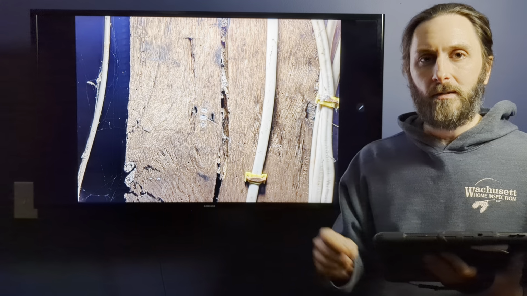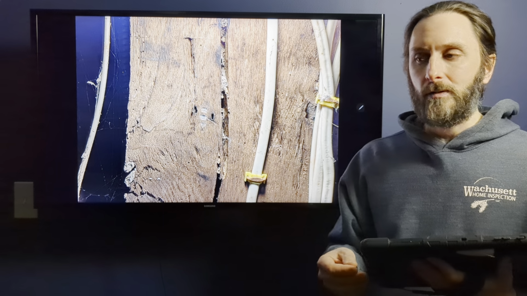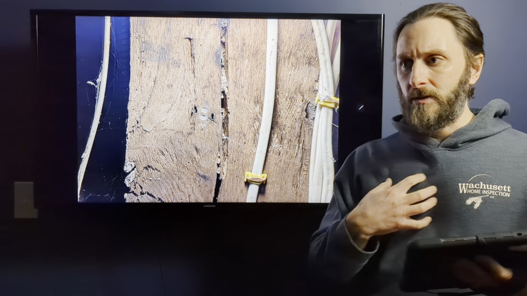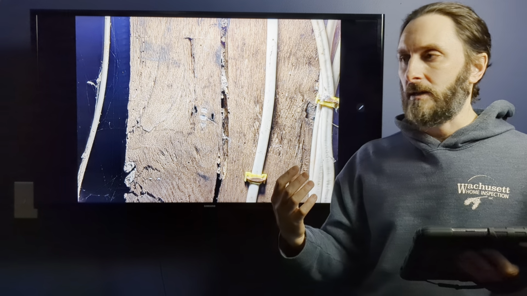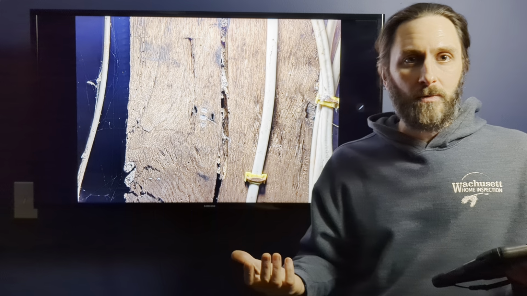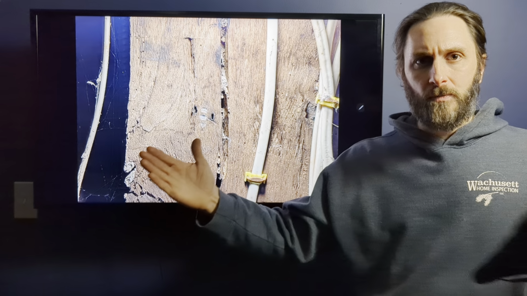There's a ton. The more we looked, the more we found. It just kept coming. So if I'm trying to judge, do I say this is a severe termite infestation or past infestation? I don't know if it's active. This was left to right.